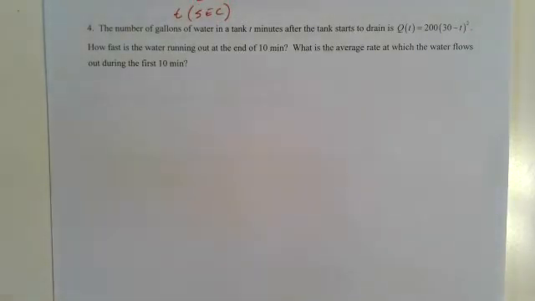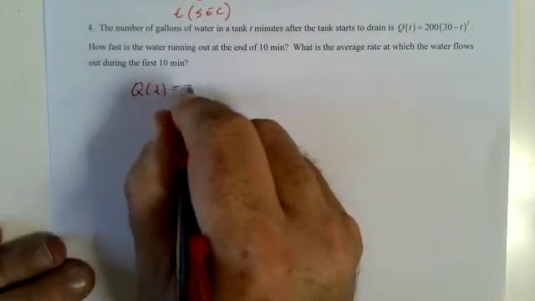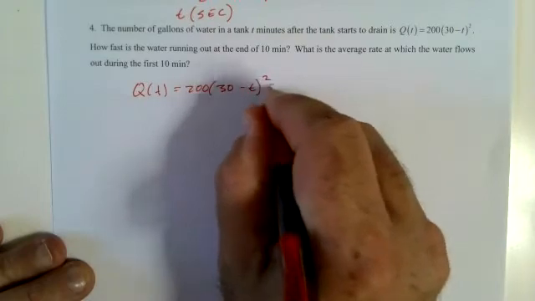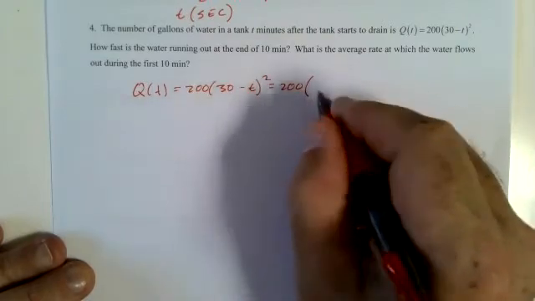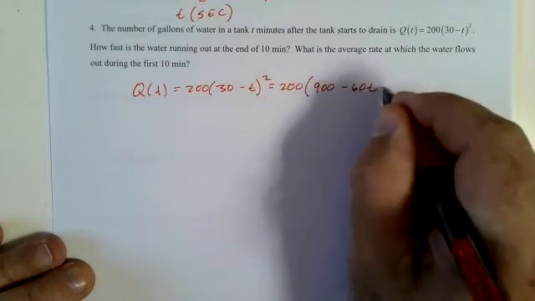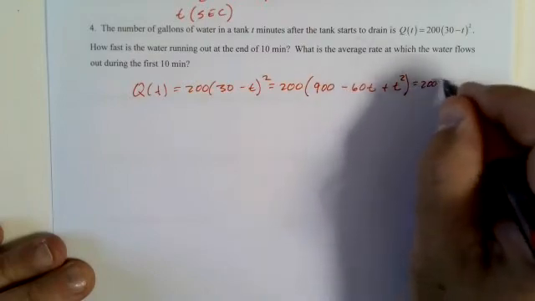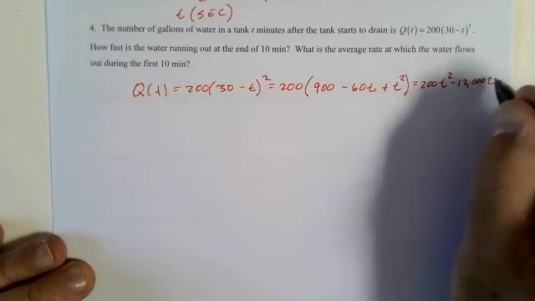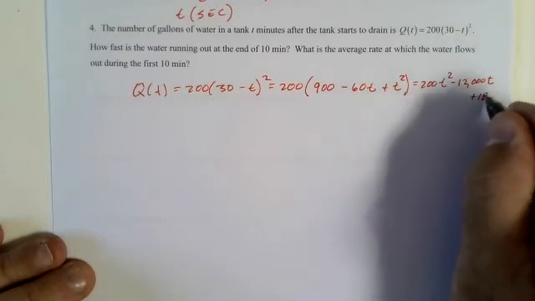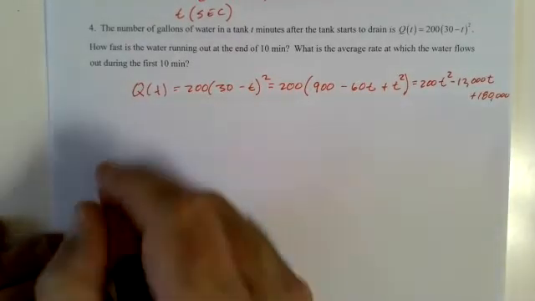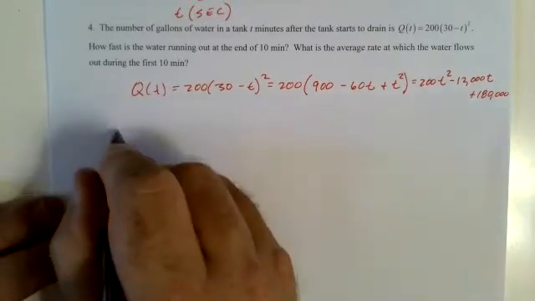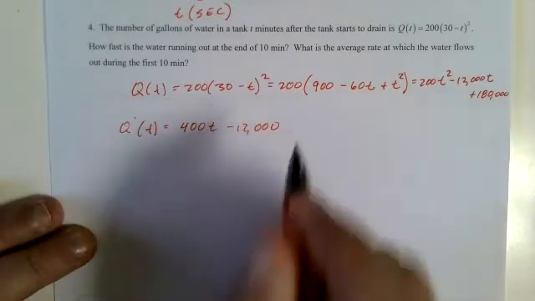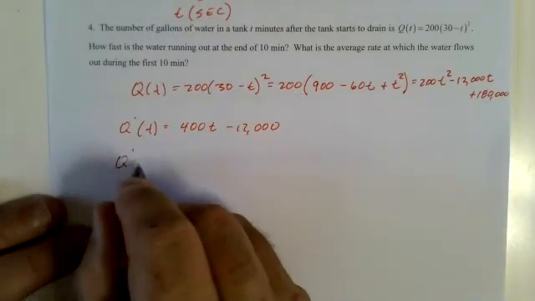All right, so off we go. Q prime of t. Q prime of 10.